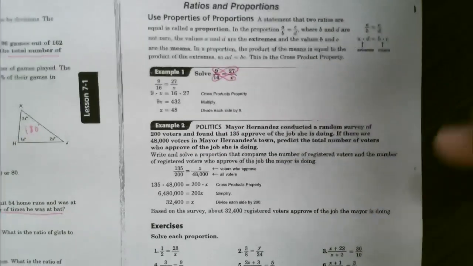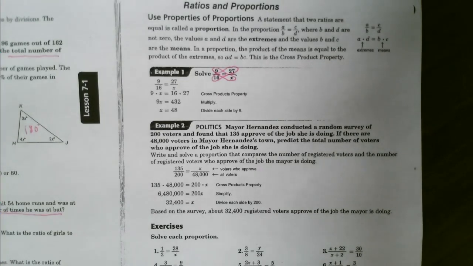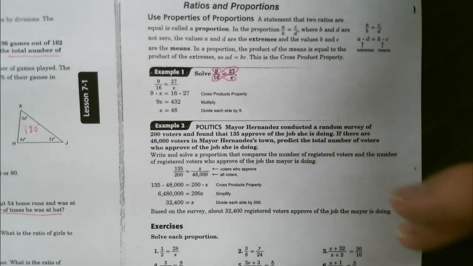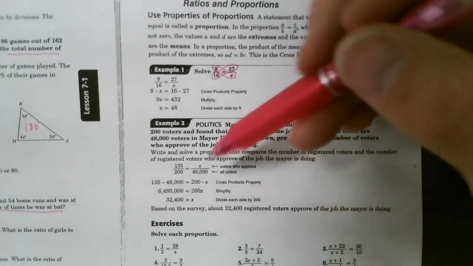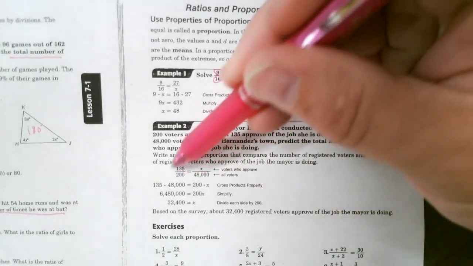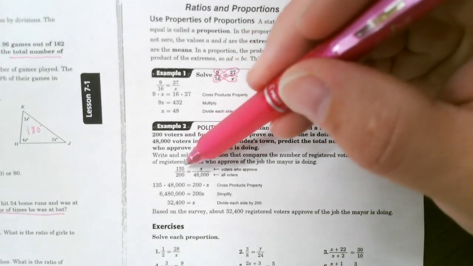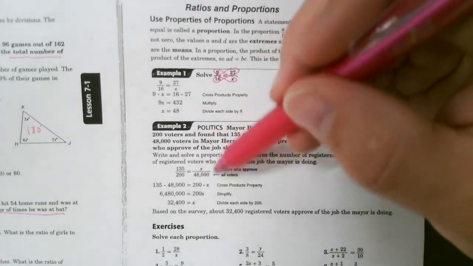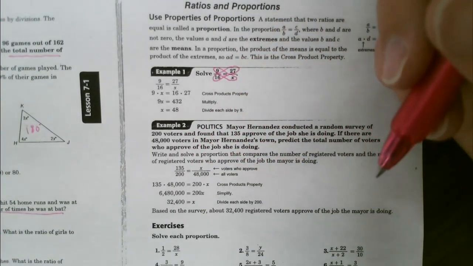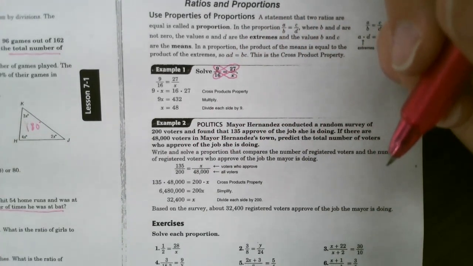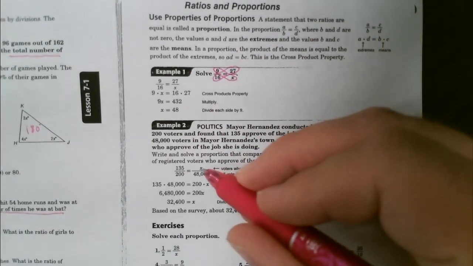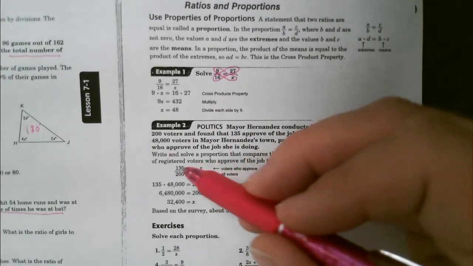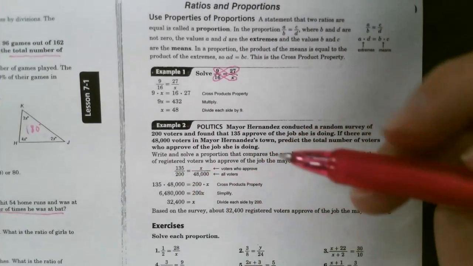Another place that we are going to use this a lot of times is with population, and we'll have some problems that also deal with something called population density, which is kind of similar to this idea here. So we have our numbers of who she surveyed, and we're saying it equal to the total numbers, because they should be proportional. So voters who approve is going on top, all the voters go on bottom. In the survey she did, same thing. The voters that approved were on top, all the voters on bottom.